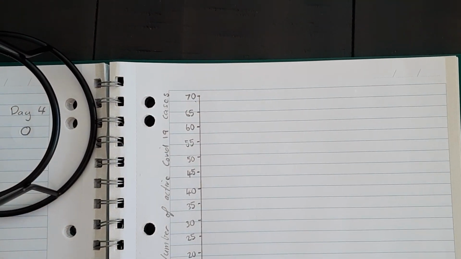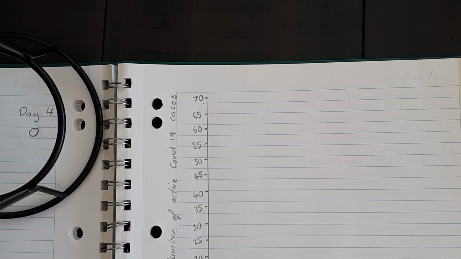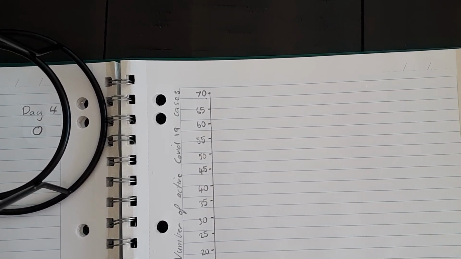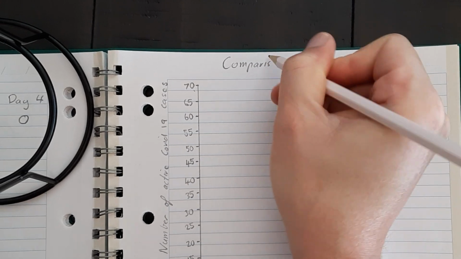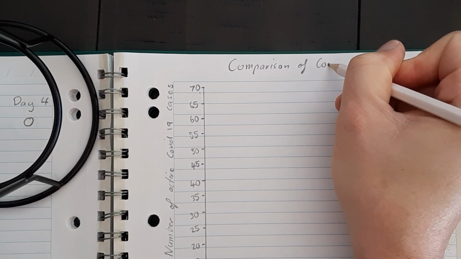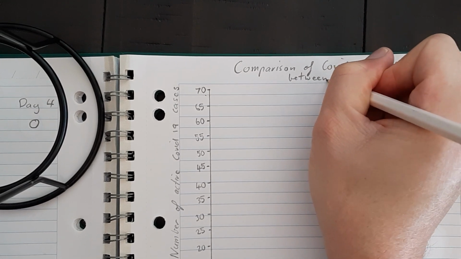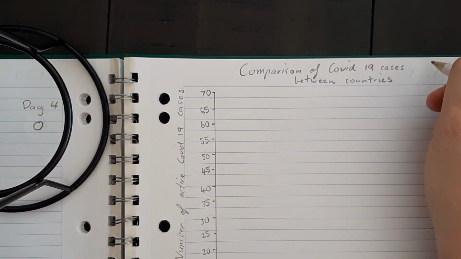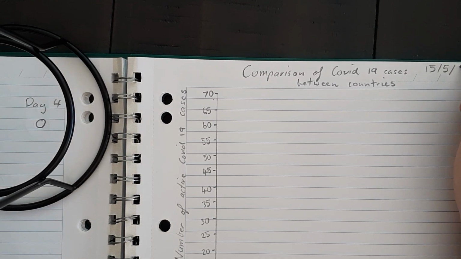Could even do a heading now if you want. Why not? It's an important step that a lot of people skip. So when you're about to do your heading, you've got to think, what is this graph showing us? This graph is going to be a comparison of COVID-19 cases between countries, isn't it? So that's what I'm going to write my heading as. Between countries. Alright, and it is the 15th of the 5th. This is the date for me, not of me recording the video, not your date, so make sure you get that right.